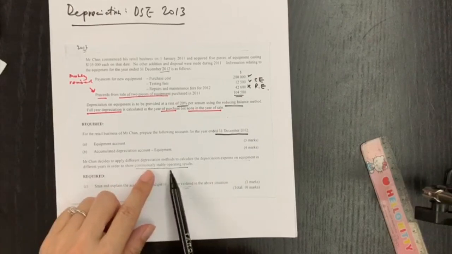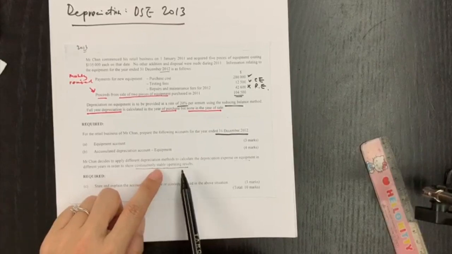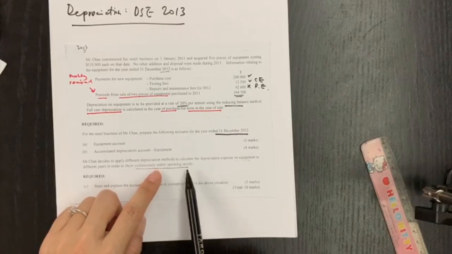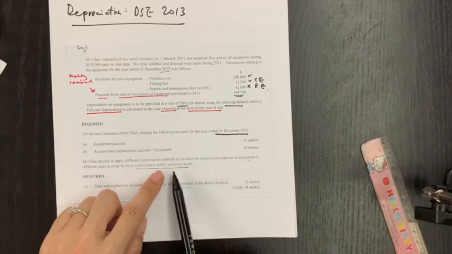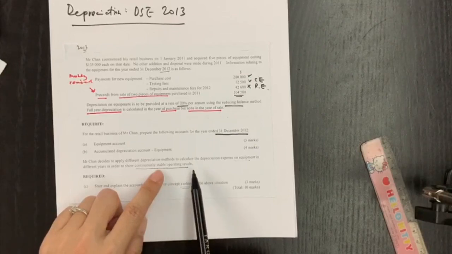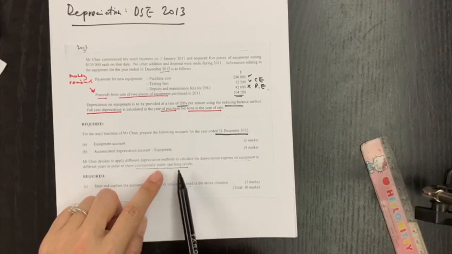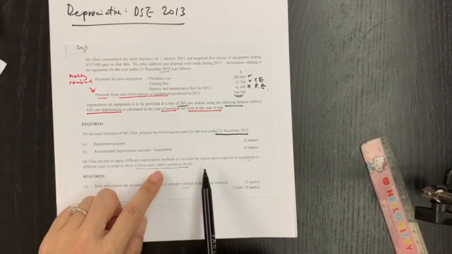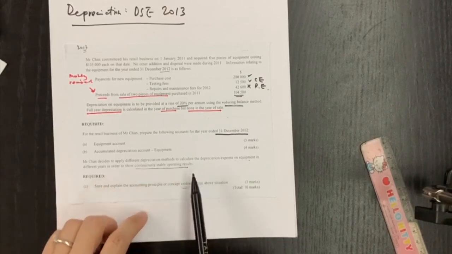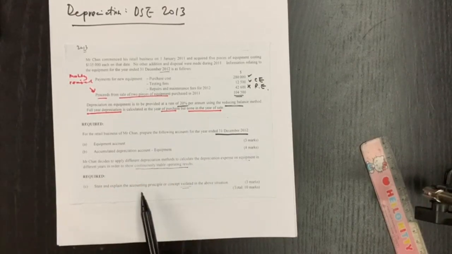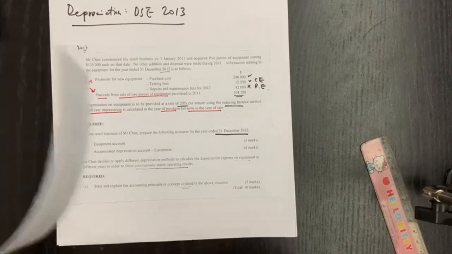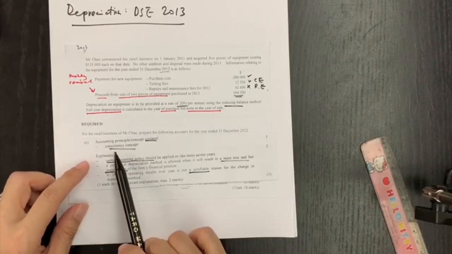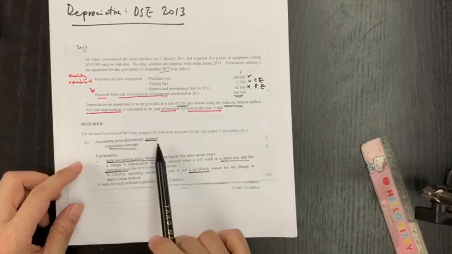The purpose is to show a stable operating results. Okay, obviously this is very bad. And remember, there are so many people relying on our financial reports to make certain kind of decision, so we cannot mislead them. Okay, so therefore the accounting concept being violated is this one, consistency concept being violated.